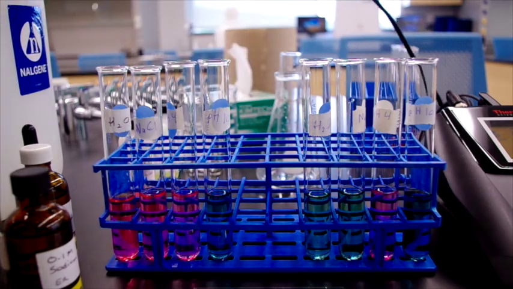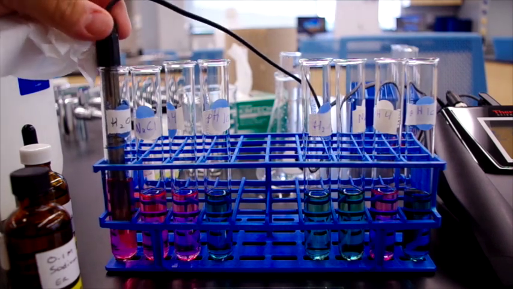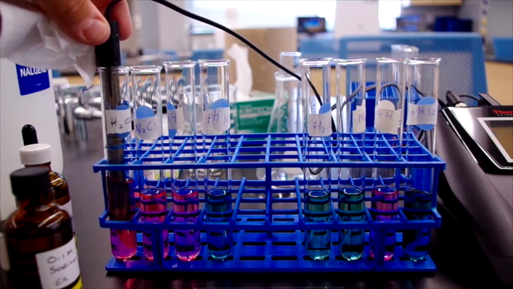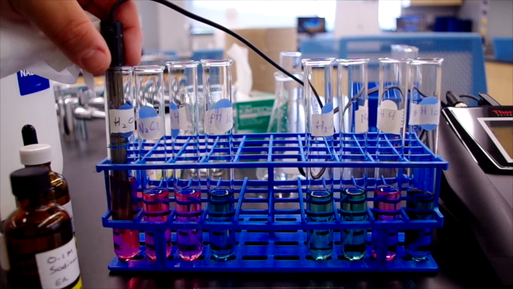As expected, the H2O solution with hydrochloric acid added to it has gone down to a pH of 2.5.